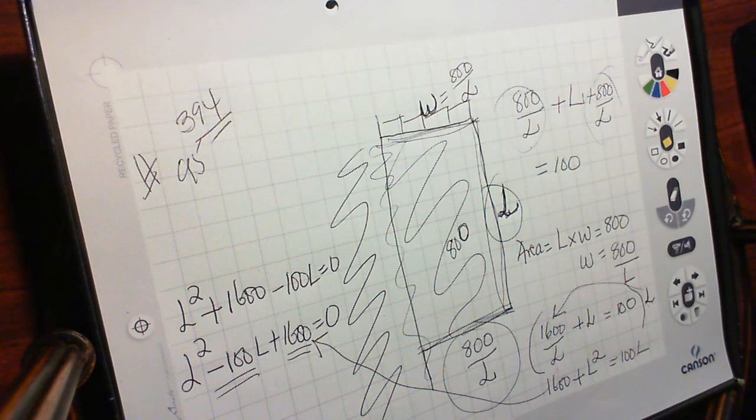Or we can factor. Some of you may be able to find two factors of 1600 that will add up to a negative 100. Anybody? Well, think about it for a second.